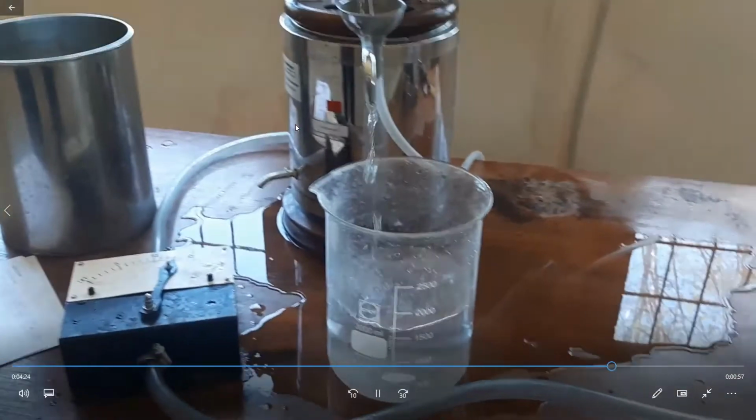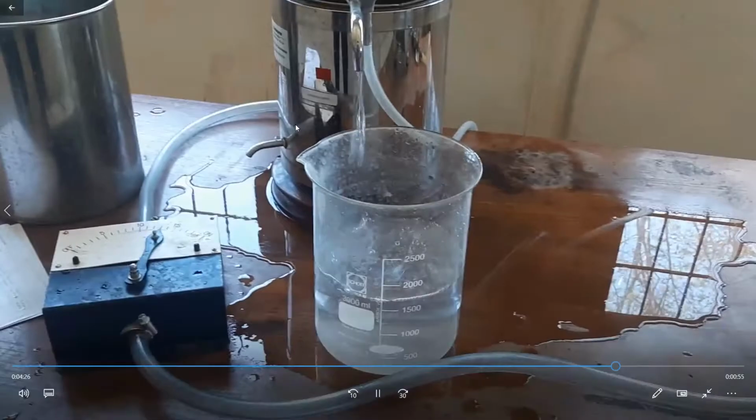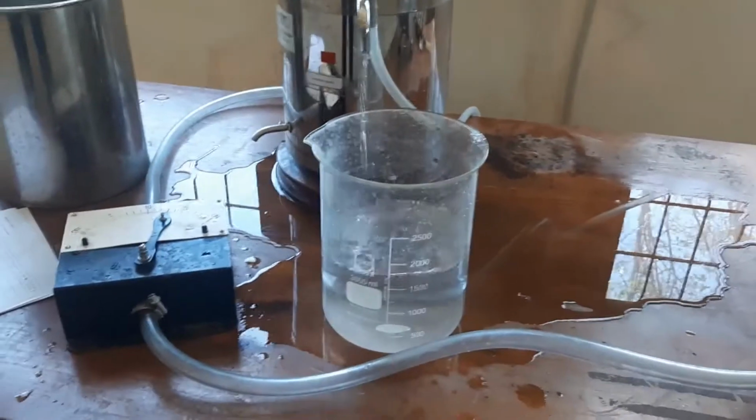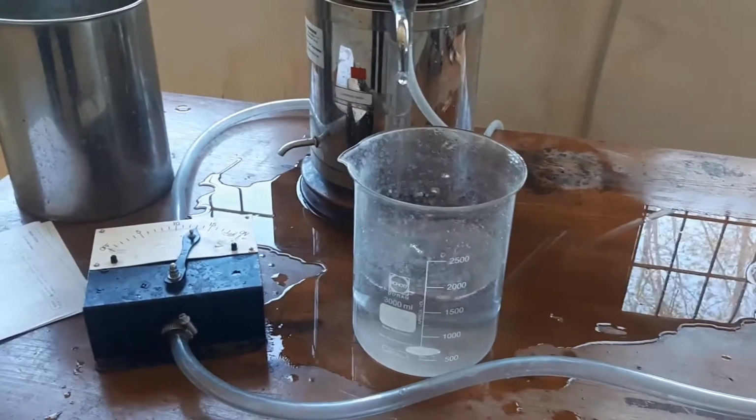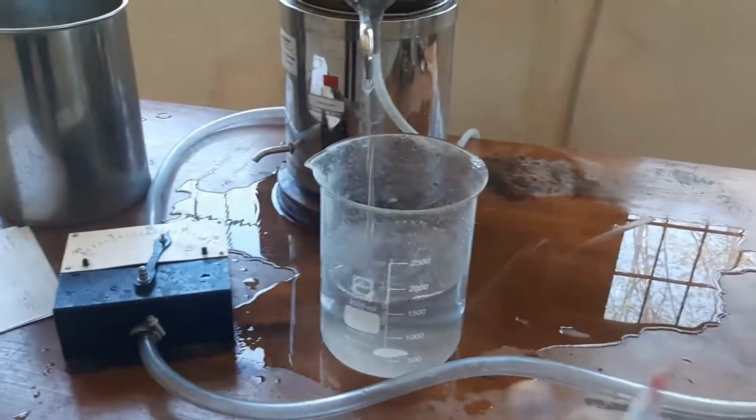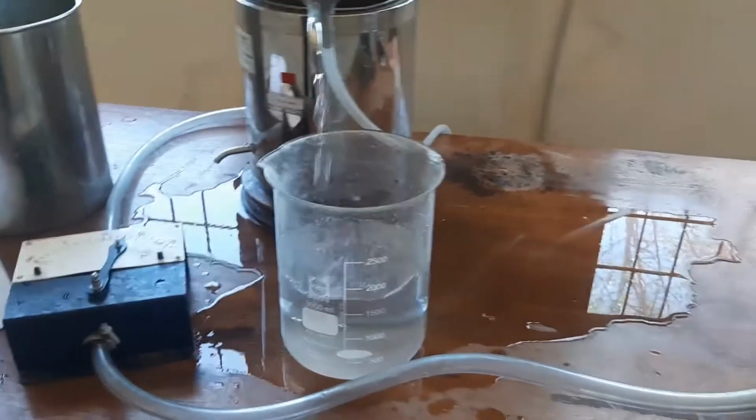The water surface is not smooth, it is fluctuating, so it is difficult to see the exact position. So we will do it again for 2 liters.